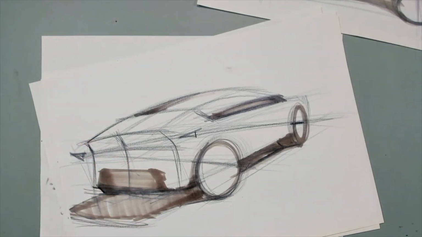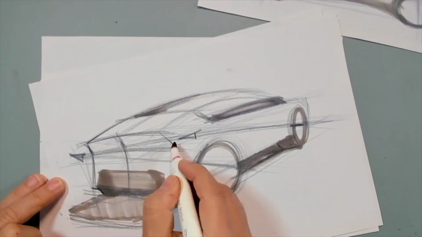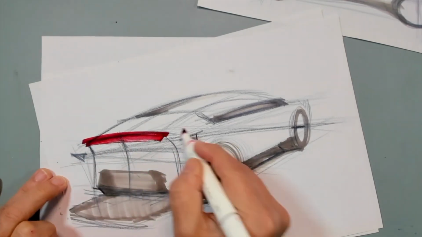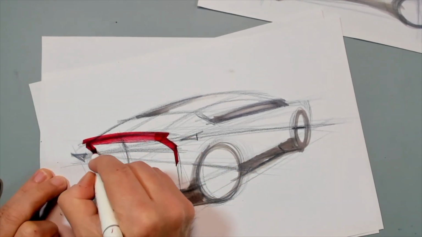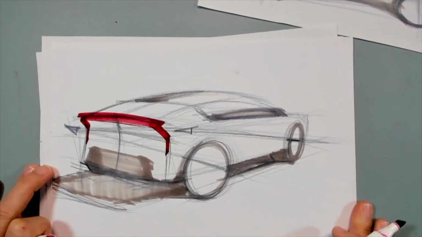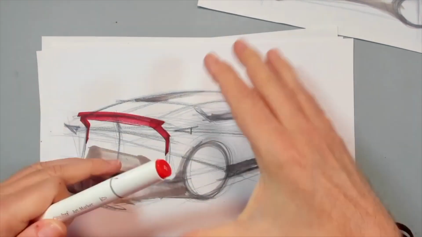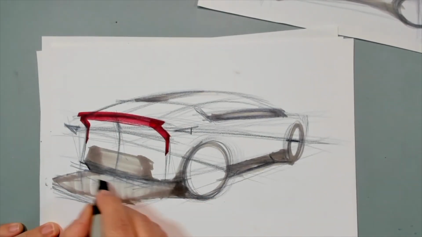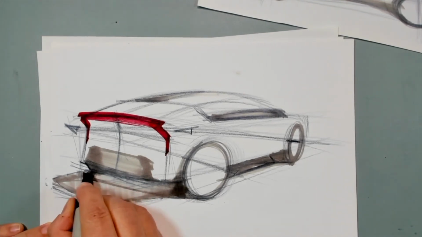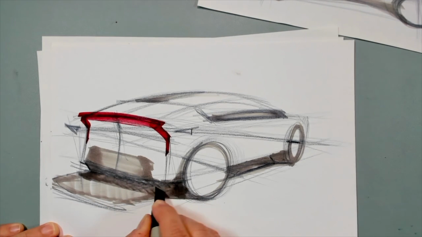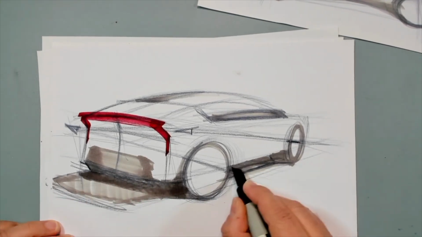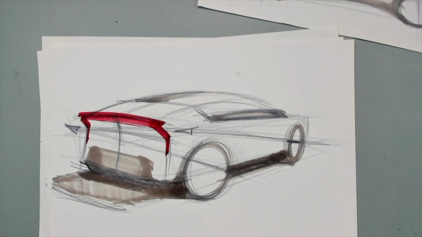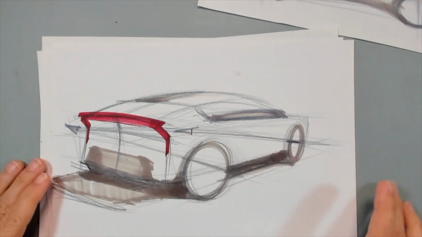And because we are on the back, you know what? We can take just a red marker and we can do something cool. Like that. To put some lights, why not? See, it looks like a nice sketch. Quick, very quick. Okay, so this is a 3/4 back.